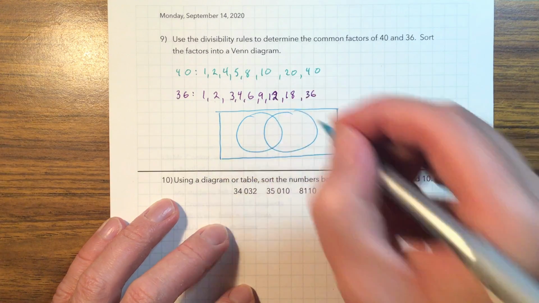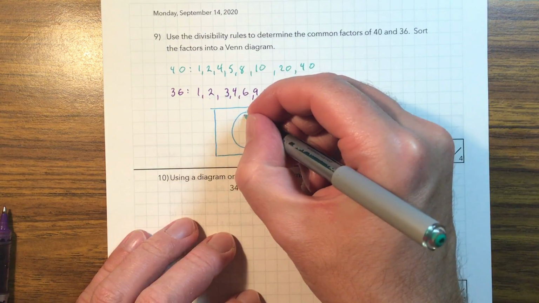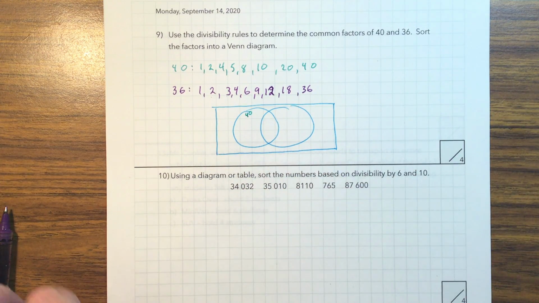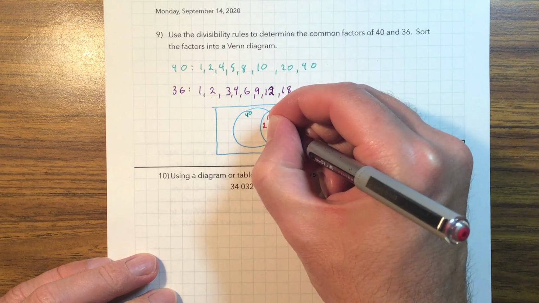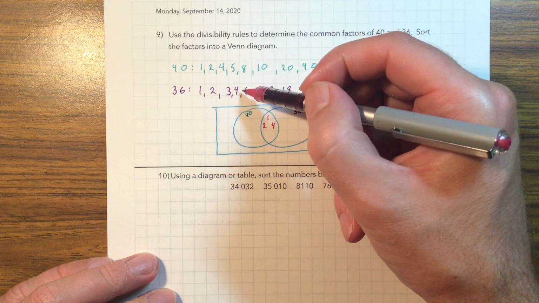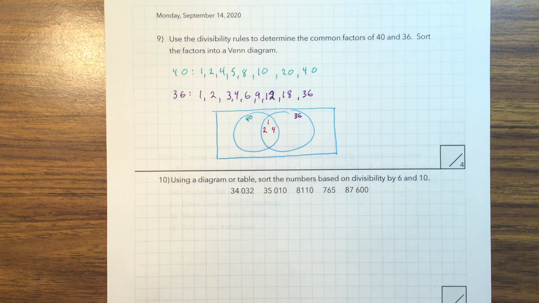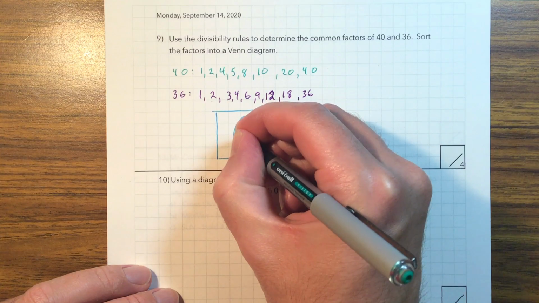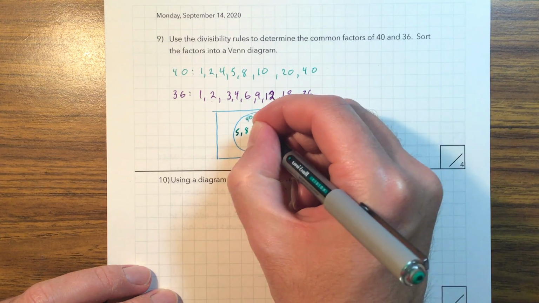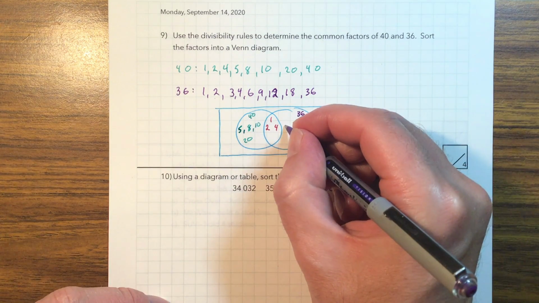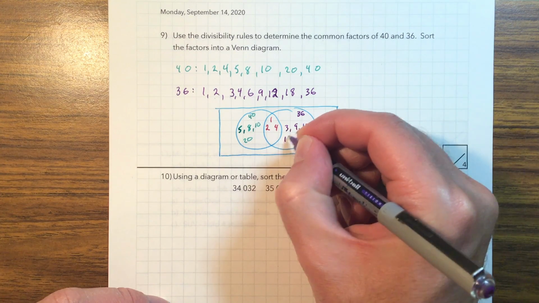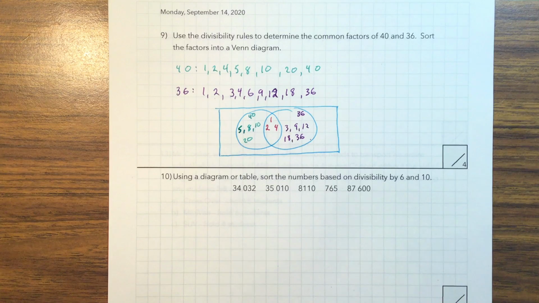Okay, so I'm going to put my factors of 40 over here, and I'm going to put my factors of 36 over here. And the common ones. So 1 goes in the middle, 2 goes in the middle, 4 goes in the middle. So they have 1, 2, and 4 in common. That's all that they have in common. 40 also has 5, 8, 10, 20, and 40. 36 also has 3, 9, 12, 18, and 36. There, that is all of them.